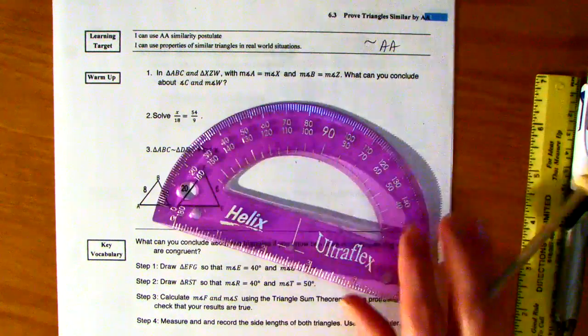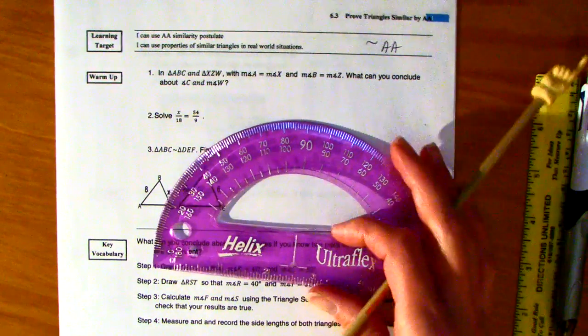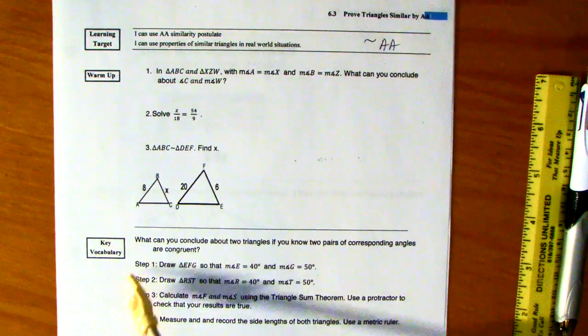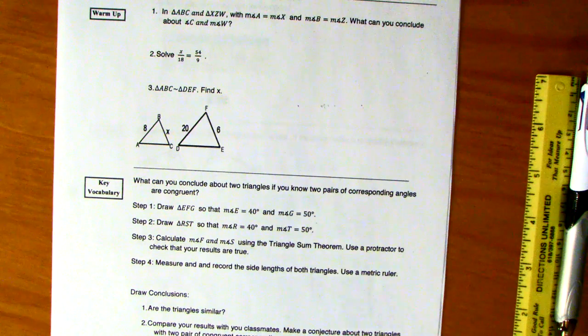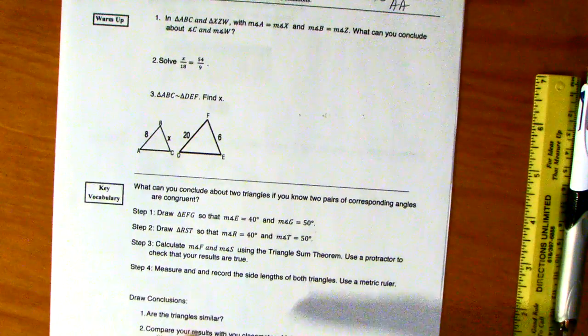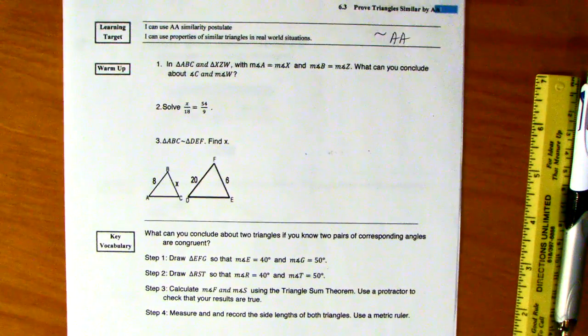I am armed with my protractor, so we'll need that a little bit later for, shouldn't say key vocabulary, but should just say, I don't know, experiment, I guess. In any case, here we go. I don't want to change that and type up another one of these.